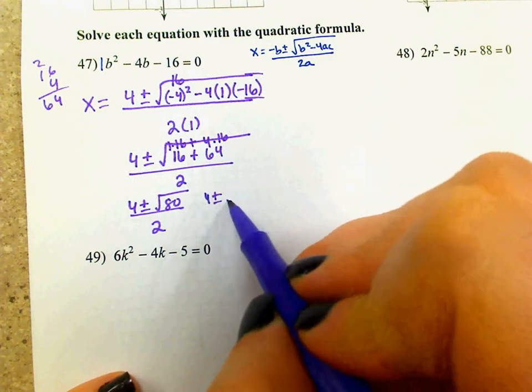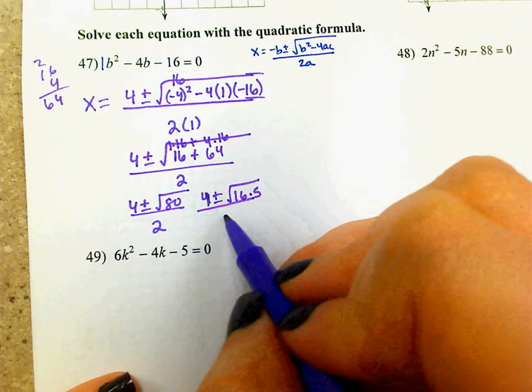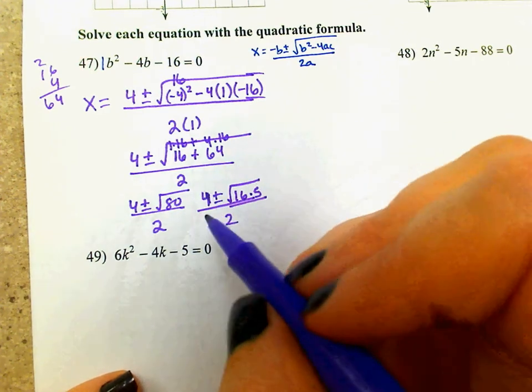Okay? You know what you can't do is divide this 4 by 2 yet. Okay? Do not do that. You can't divide that 80 by 2 at all because 80 is inside the square root and 2 is not.